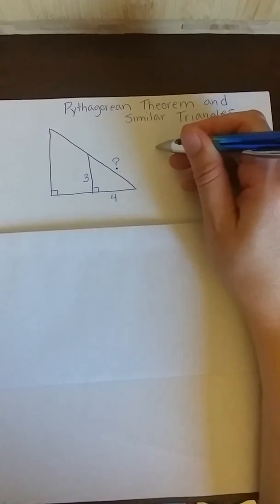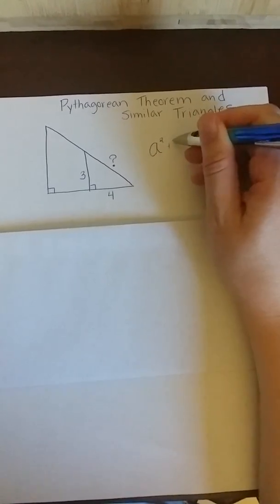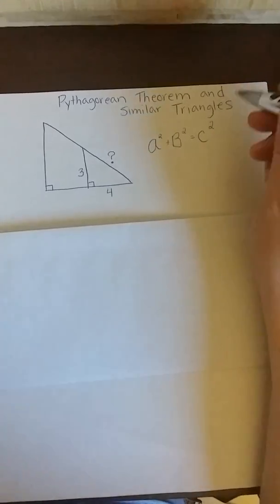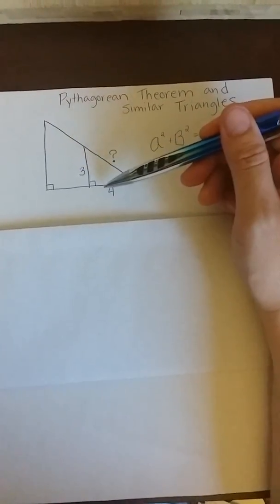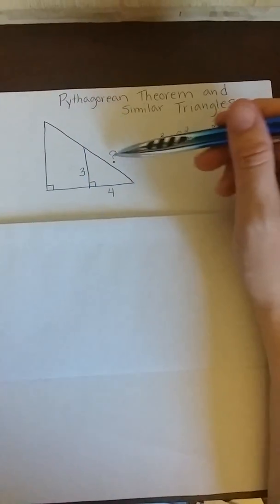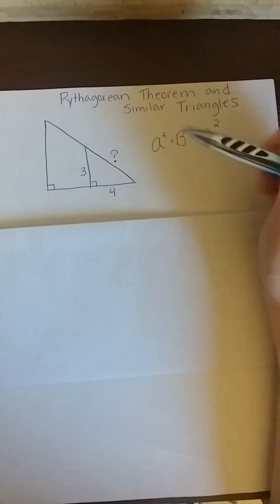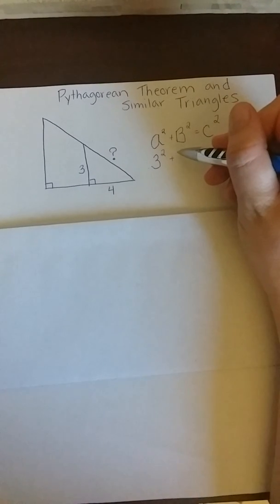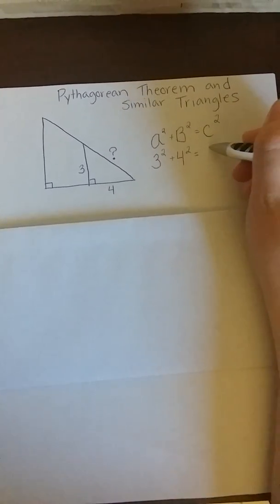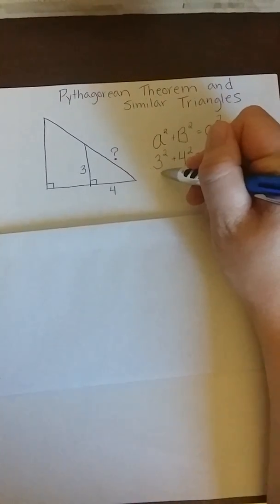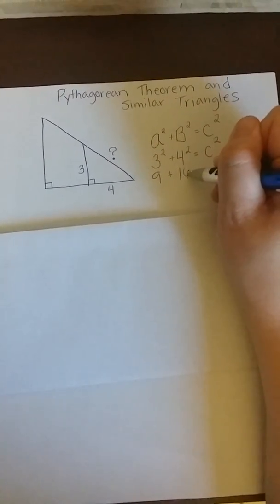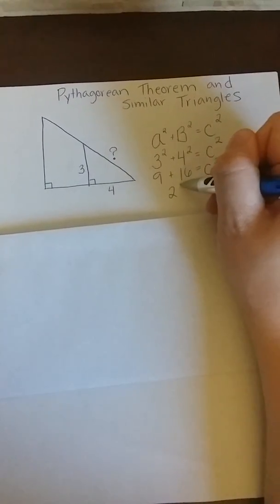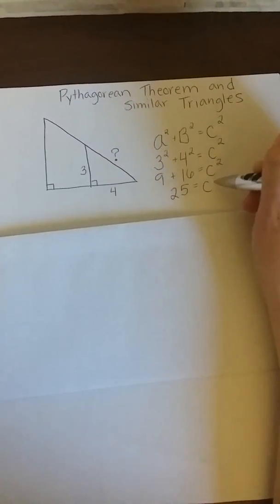The Pythagorean theorem is a squared plus b squared equals c squared. And if we recall, a and b are the legs, or the sides that are touching the right angle, and c is the side not touching the right angle. So in this case, I'm going to make 3 a, so I have 3 squared, and 4 is going to be b, so plus 4 squared equals c squared. 3 squared is 9, 4 squared is 16, and that equals c squared. 9 plus 16 is 25, so 25 is c squared.